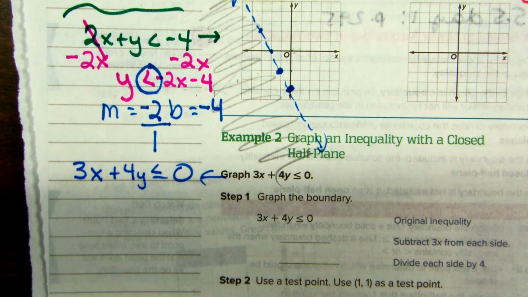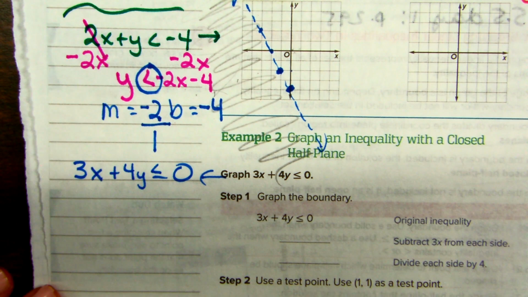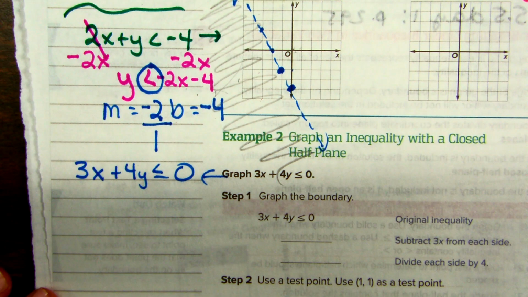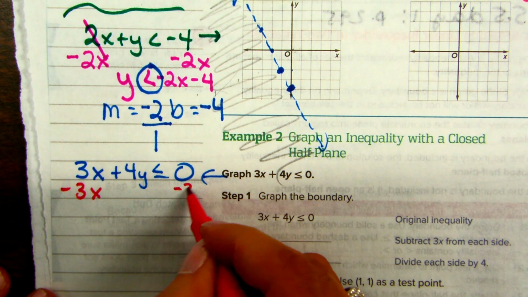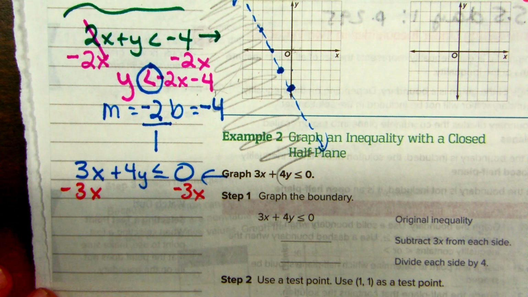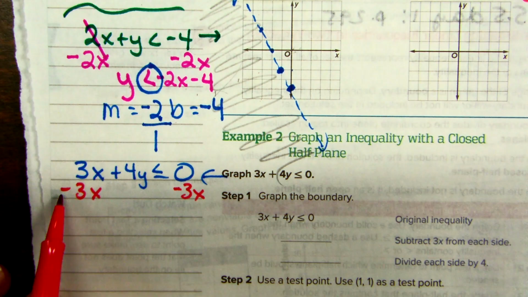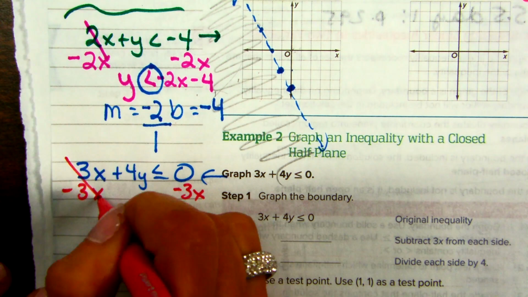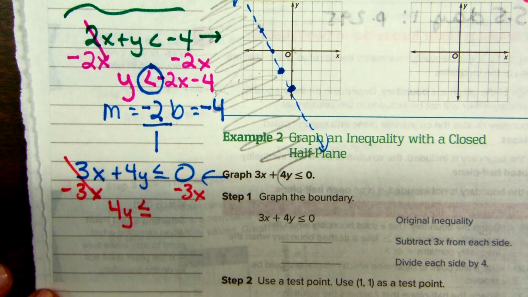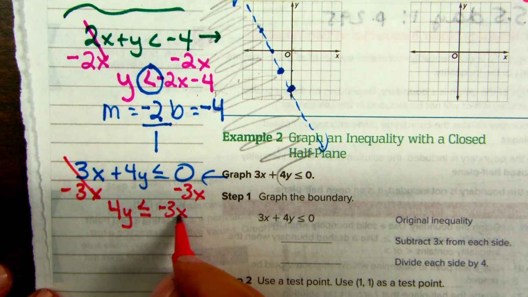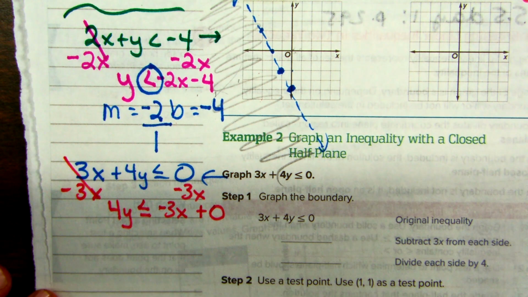Got to get y by itself. First step, subtract 3x. Now remember, just because you see a negative in your problem doesn't mean you flip. It's only when you multiply or divide by a negative number. I've never said anything about subtraction. That was just subtraction. So I have 4y is less than or equal to negative 3x plus 0.